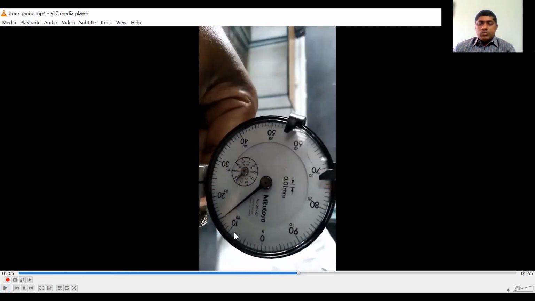Again we changed the position, and then we take the reading: 1, 2, 3, 4 after 10, that is the 14th division. The standard scale is again 24, and the circular scale reading is the 14th division. So 24 plus 14 into 0.01, that is 24.14 mm, is the total reading.